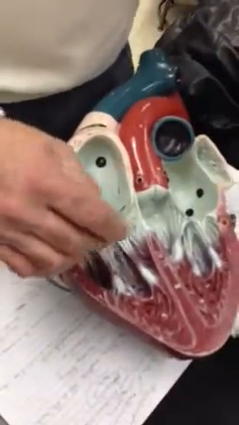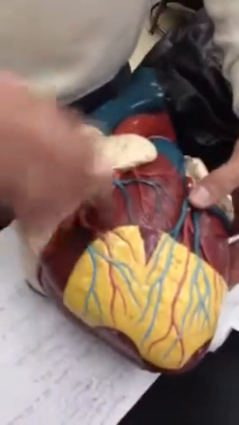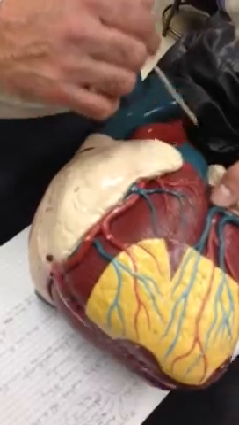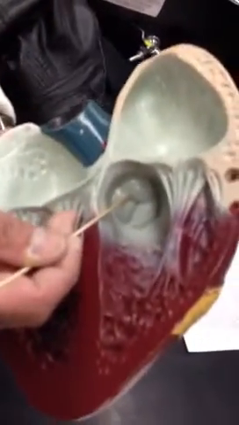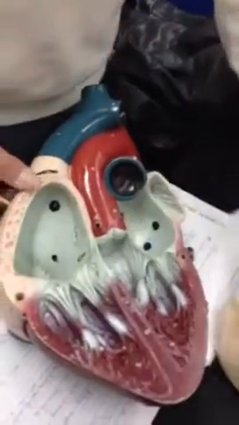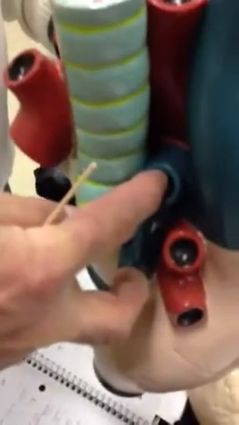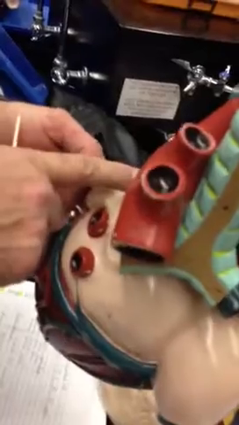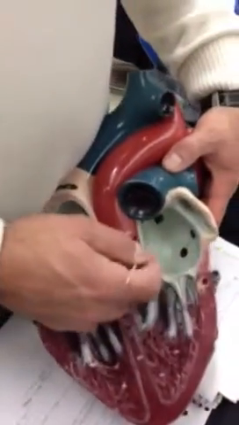From the right ventricle, blood travels through the pulmonary semilunar valve, passes up through this conical area, which is called the conus arteriosus, into the pulmonary trunk. From the pulmonary trunk, blood travels through the right pulmonary artery and left pulmonary artery, which take blood away from the heart, albeit deoxygenated, and then returns by way of the left pulmonary veins and right pulmonary veins into the left atrium. And now it's oxygenated.